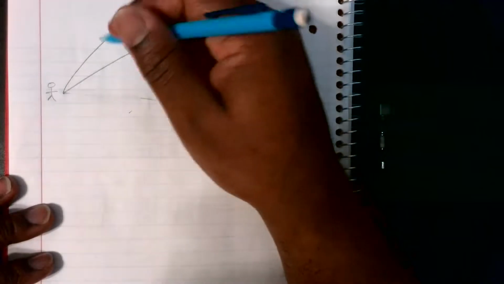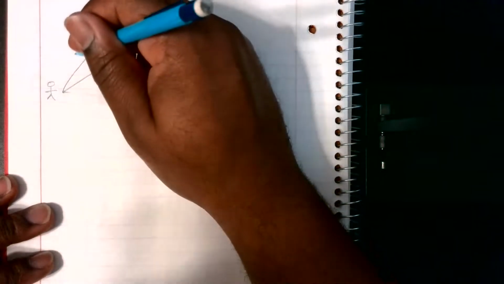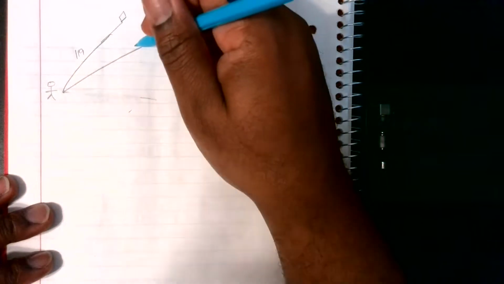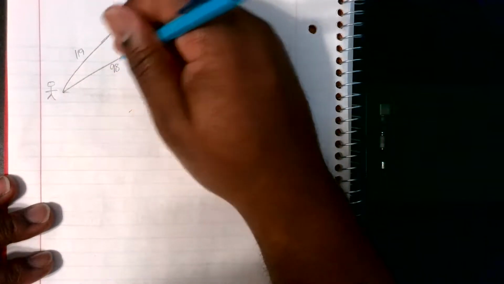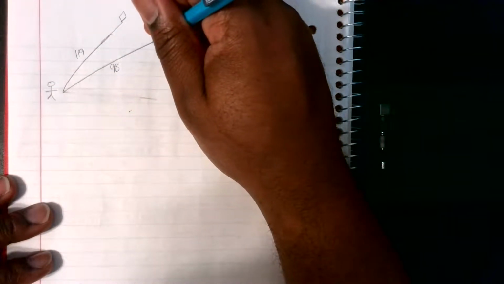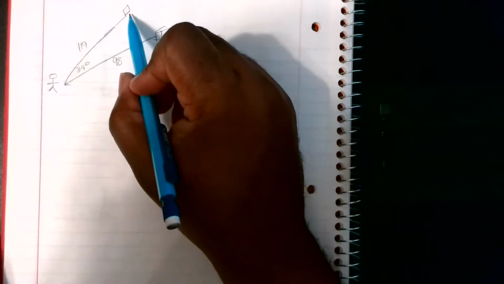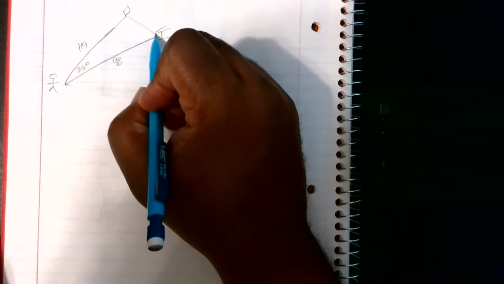All right. So I got this backwards. We'll say the upper one is 119 feet, and the lower one is 98 feet. Obviously not drawn to scale. It's been a while since I flew a kite. The angle formed by the 2 strings is 39 degrees. We want to find the distance between the 2 kites. So we're trying to find that distance right there.